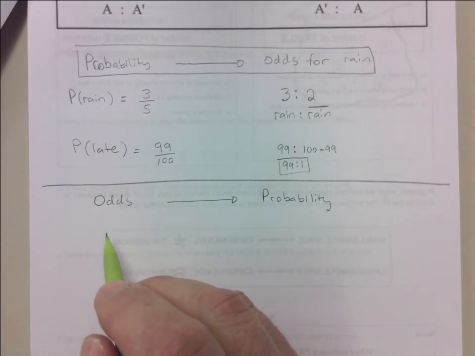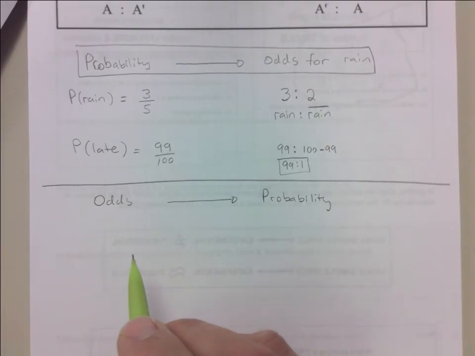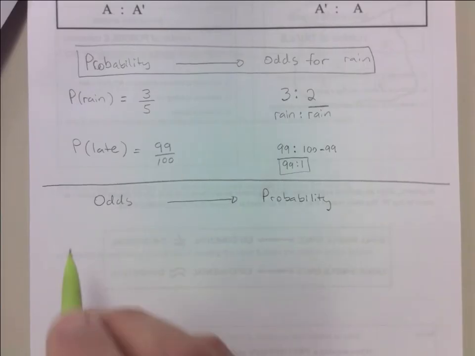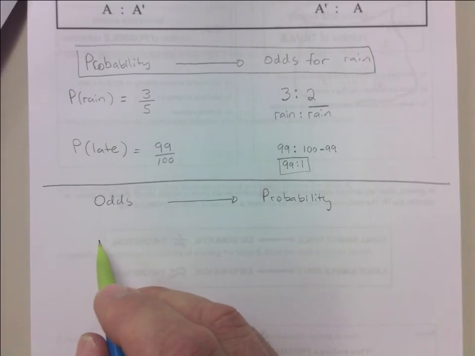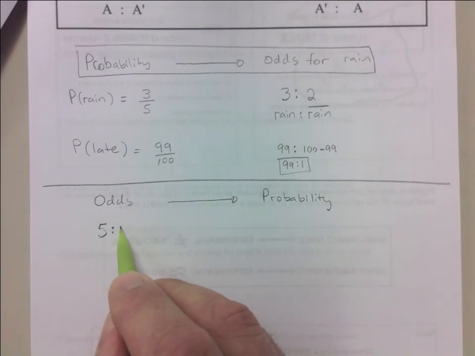So let's say the odds of the Blue Jays winning, I think they're playing tomorrow, right? I think so. Let's say them winning the championship is 5 to 2.